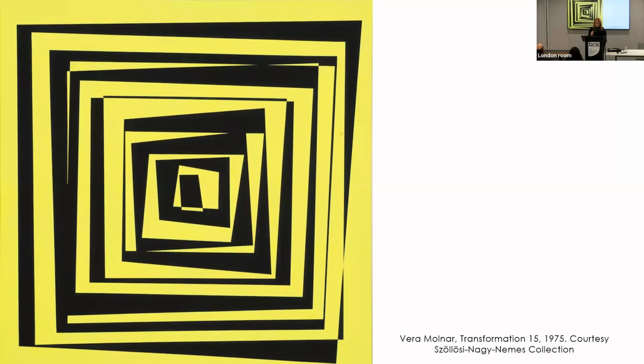So this imaginary device, conceptualized at the time when computers were available only to large institutions that could afford their really high costs, allowed Molnar to rigorously define the processes of her thinking and to mentally run a limited but exhaustive series of calculations that would be then translated into drawings executed by hand by the artist.